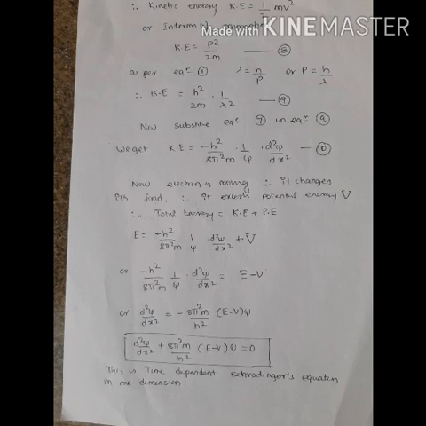We also know the value of 1/λ² from equation 7. Substituting this, you get equation 10, that is kinetic energy equal to minus h²/(8π²m) into 1/ψ into d²ψ/dx². Now the electron is very fast moving, and since it moves in a field, it exhibits some potential energy.